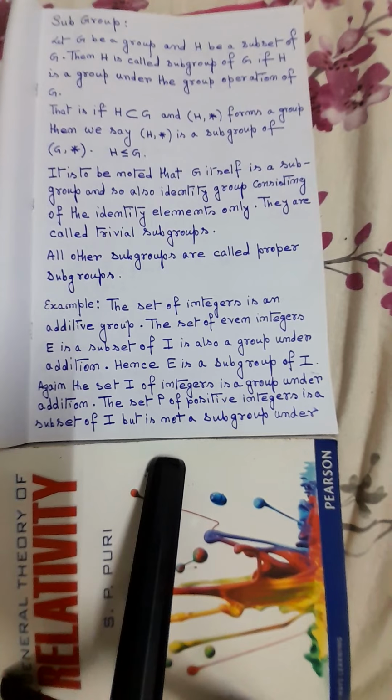All other subgroups are called proper subgroups. So the group itself is a subgroup, and in that case we say it is a trivial subgroup, and the subgroup formed by the identity element we also call a trivial subgroup. All other subgroups, except G itself and the subgroup of the identity element, are called proper subgroups.